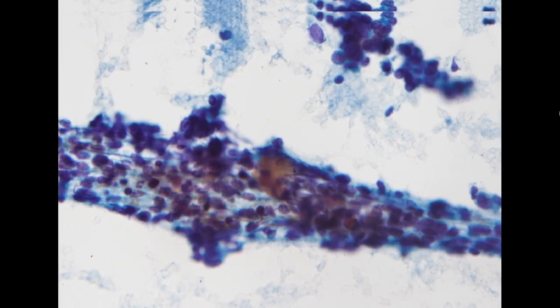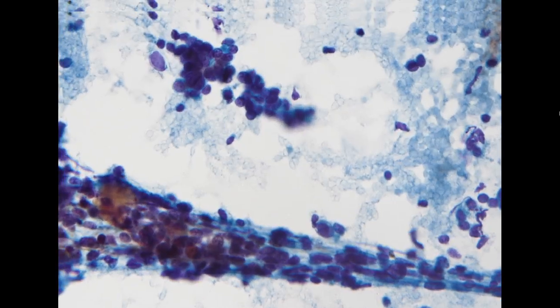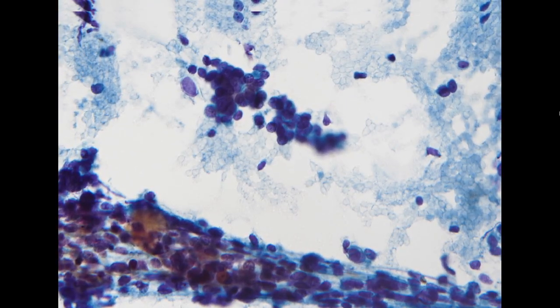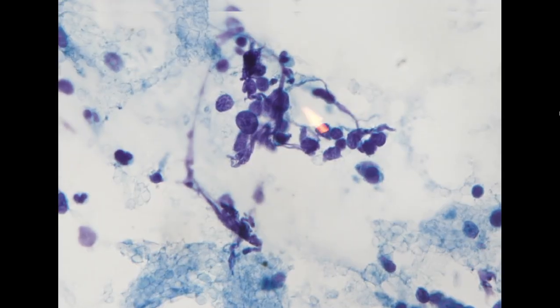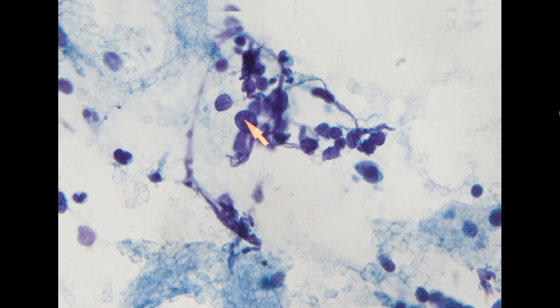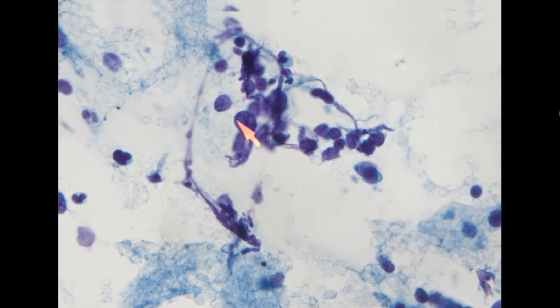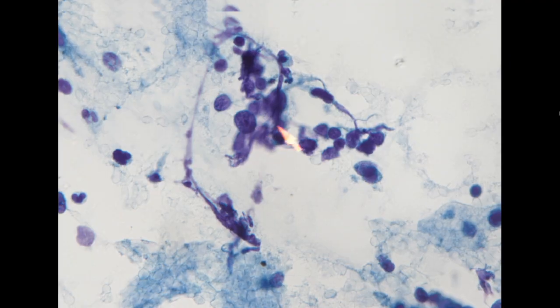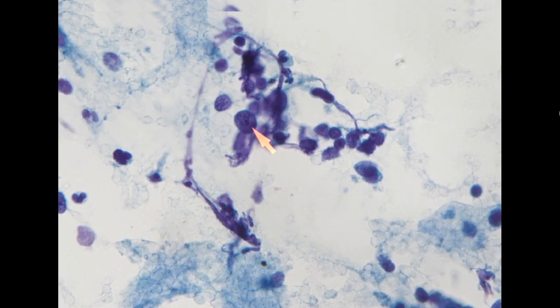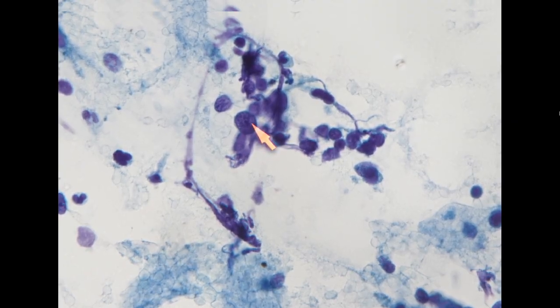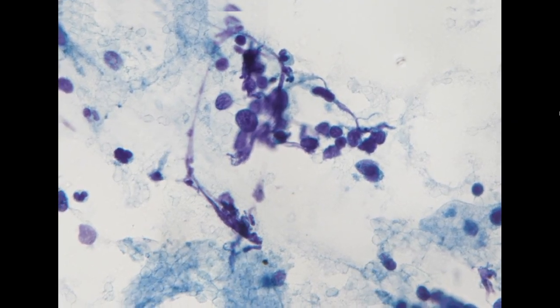And when we go to higher power, we can appreciate that the cells have a very delicate chromatin pattern. The chromatin pattern is almost like powdery, and you cannot easily tell the granularity. It's a very fine granular type of chromatin pattern. So along with the high NC ratio, crush artifact, and this salt and pepper chromatin pattern, this is consistent with a small cell carcinoma.